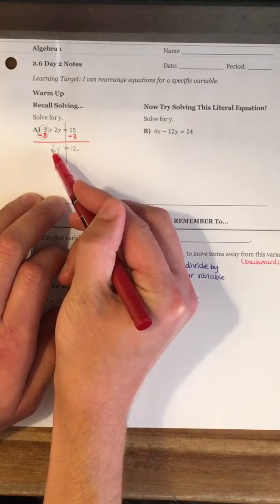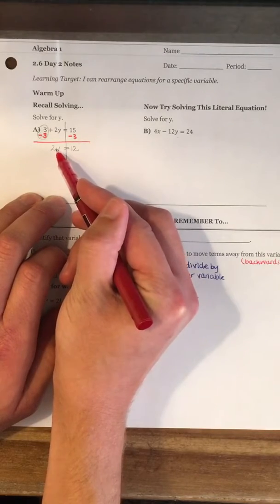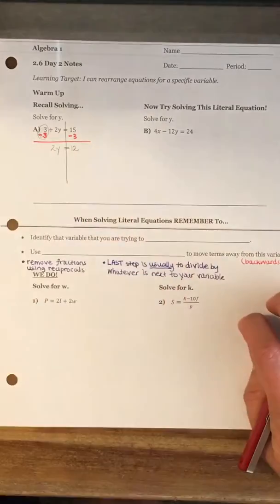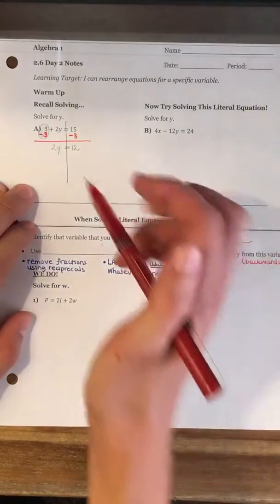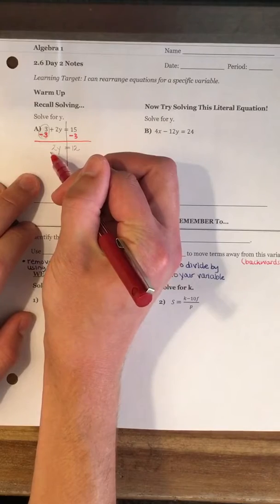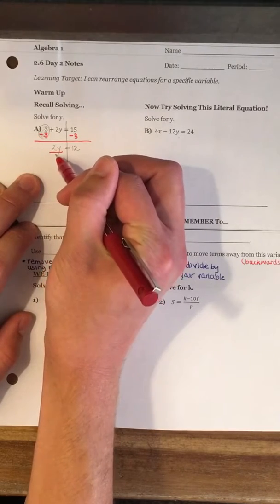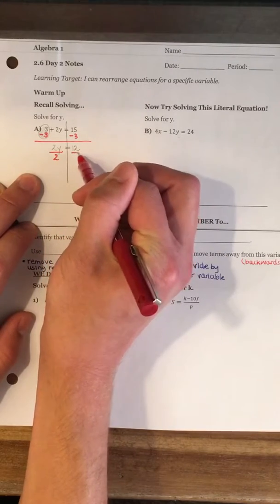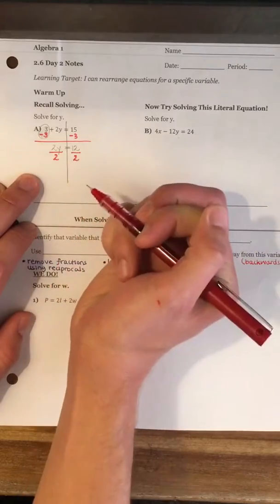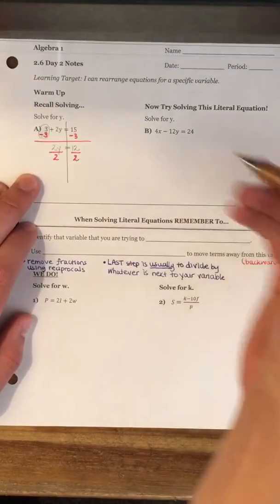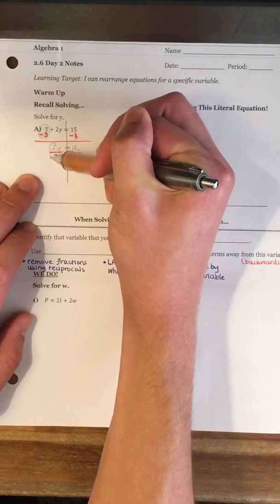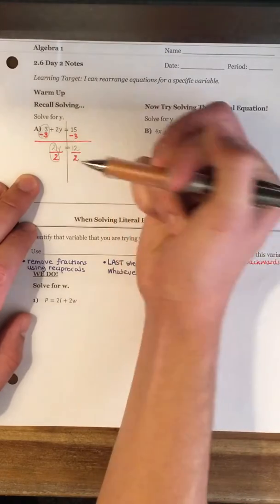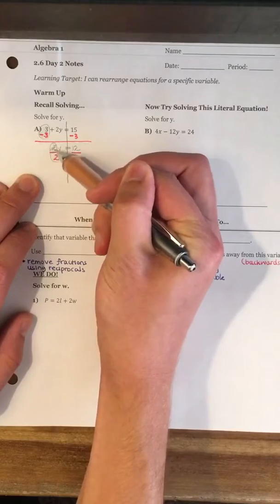Well, this 2, because it's directly in front of my y with no plus or minus in between, it's assumed to be multiplication. So 2 times y equals 12. Well, to undo that multiplication, I have to do the inverse of multiplication. So I have to divide by that number, that coefficient in front of y, which is 2. The reason why that's super helpful is because 2 on top of my fraction, 2 on the bottom, aka 2 divided by 2, it's just 1.